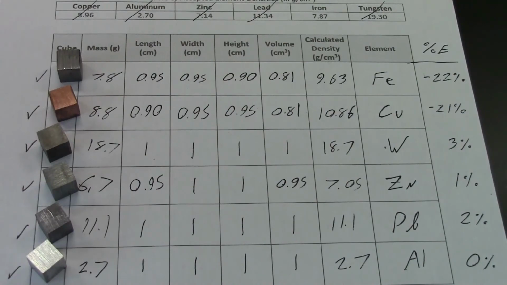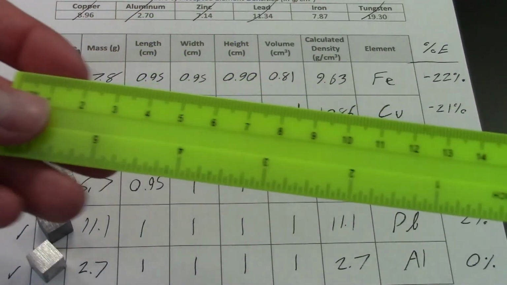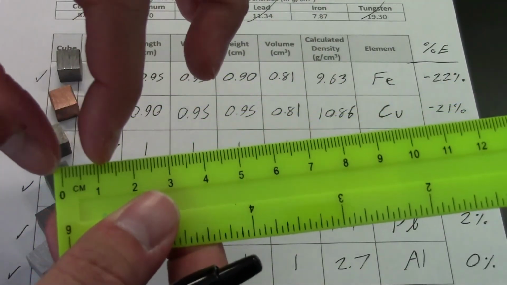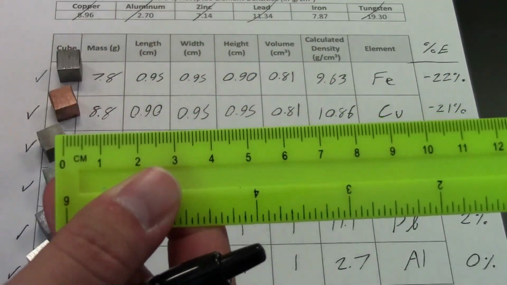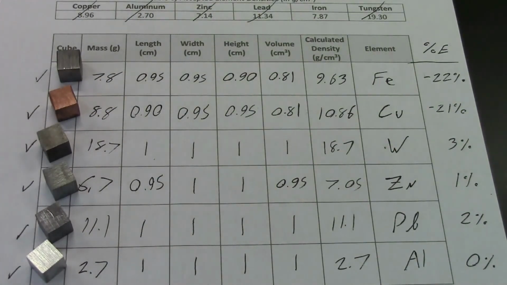Well, I can think of two possibilities. First of all, our ruler that we used isn't super accurate. I'm limited to just looking at it, and fractions of a millimeter we can't really do with a little ruler. So as I said, calipers would be ideal for this. That means our volume is probably off by a little bit.